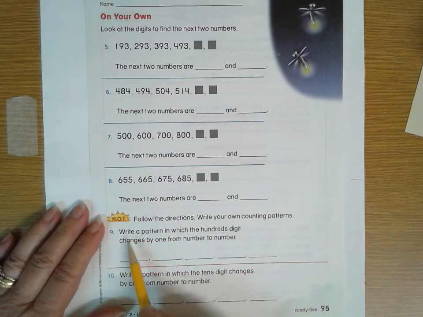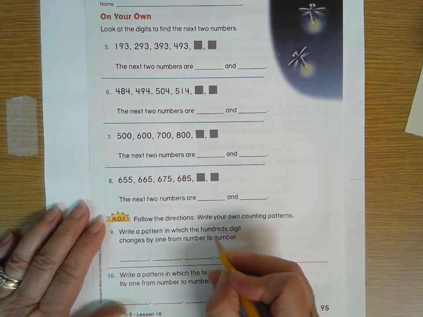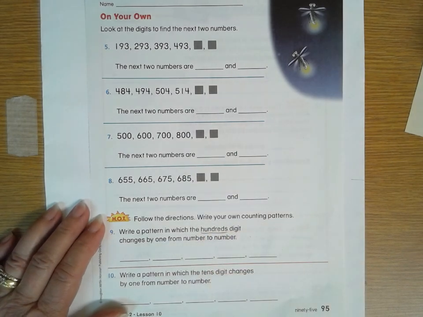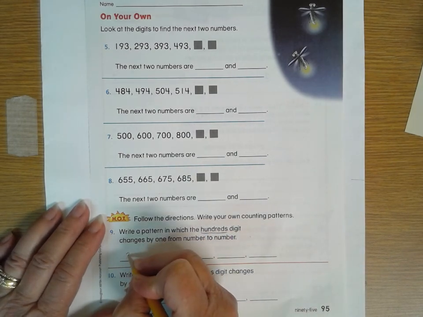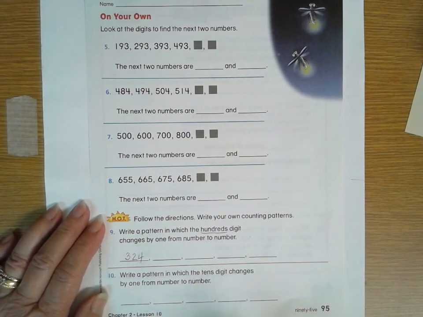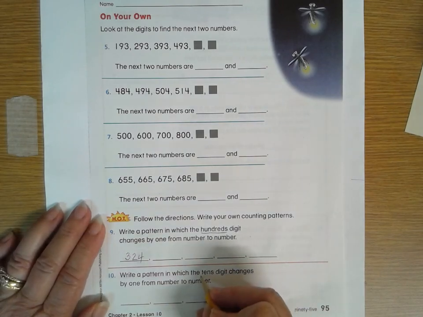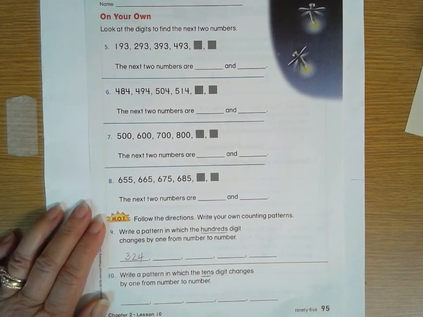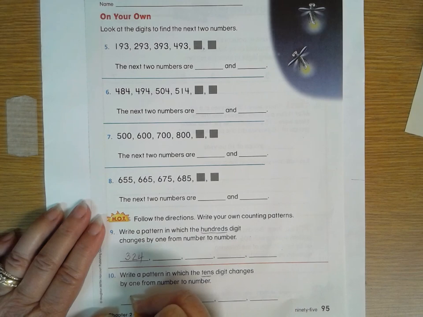Number 9 says write a pattern in which the hundreds digit changes by 1 from number to number. So you're going to change hundreds here. And I want you to start at 324 and finish those by changing the hundreds. And on number 10, write a pattern in which the tens digit changes from one number to another. And I want you to start with 618, and you're going to change your tens digits.